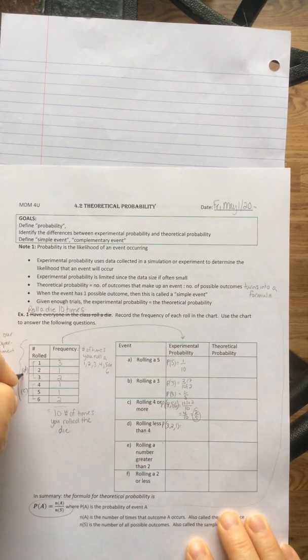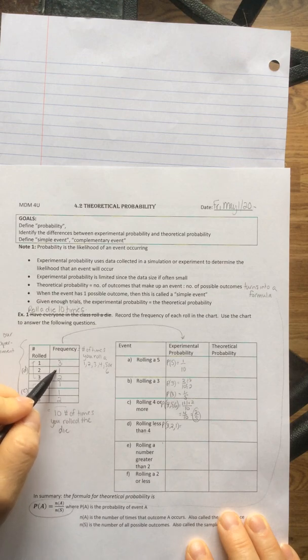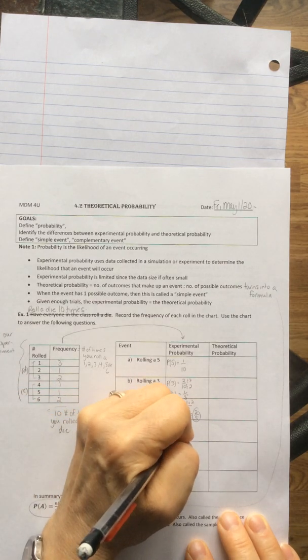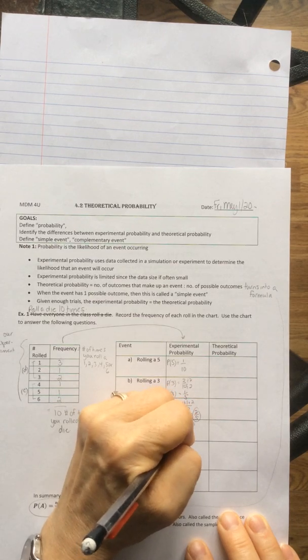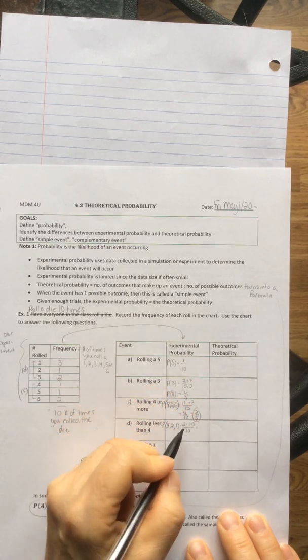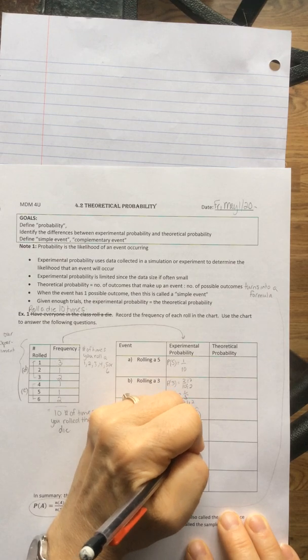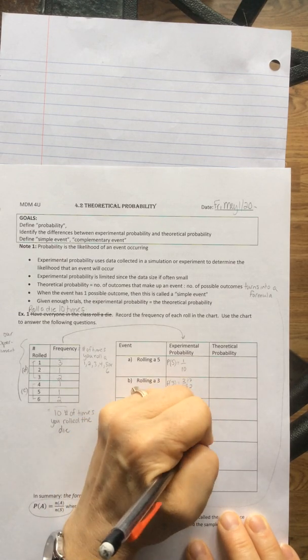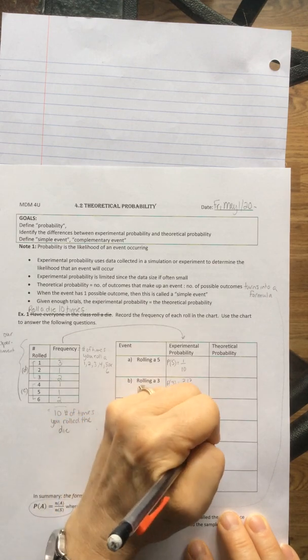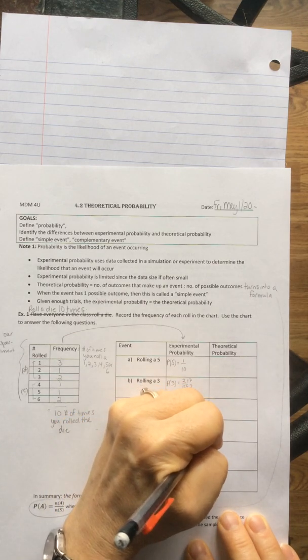So that's D. So that's 2 plus 1 plus 3 out of 10. Add those together, you get 6 out of 10. Divide both of those by 2, 3 out of 5.